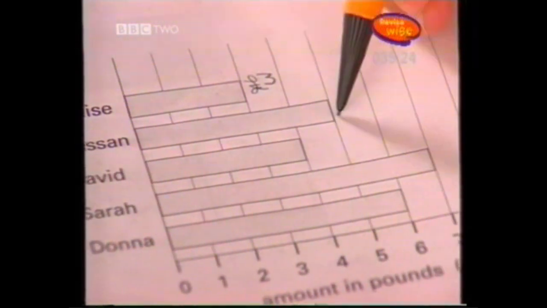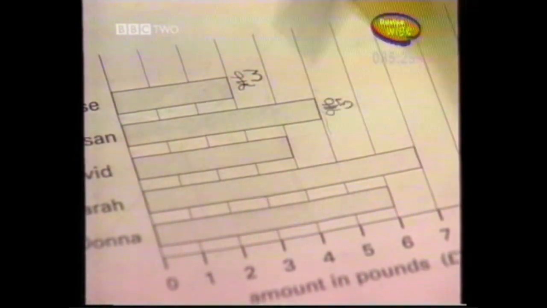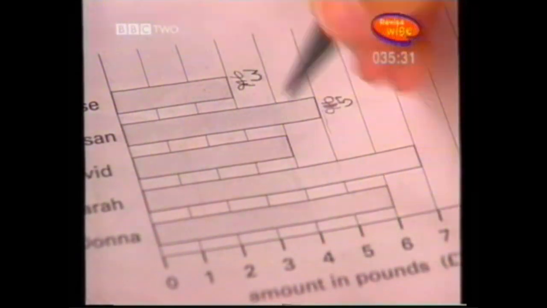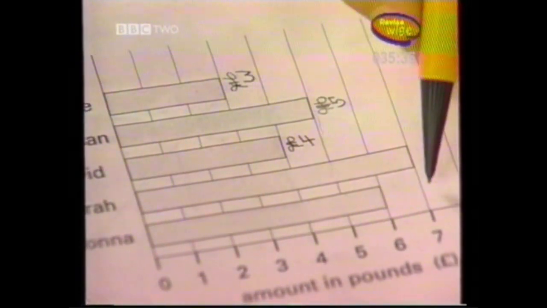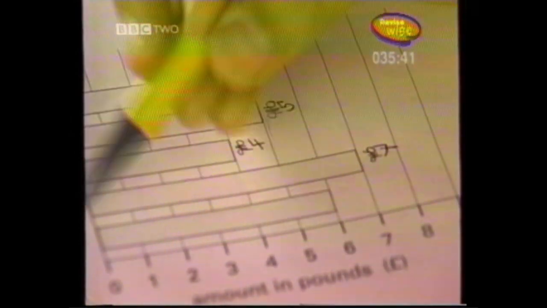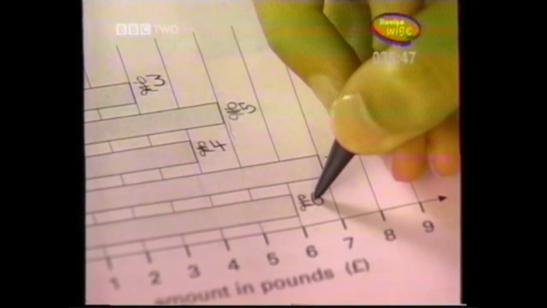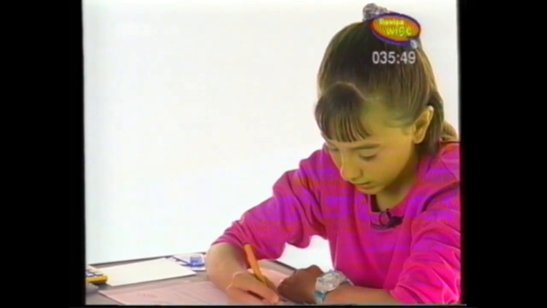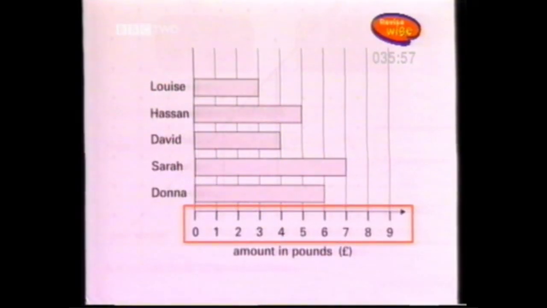Hassan raised £5. David raised £4. Sarah raised £7. And Donna raised £6. So that's £25 altogether.